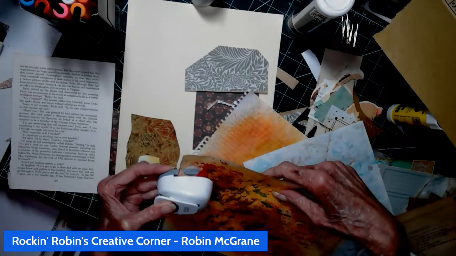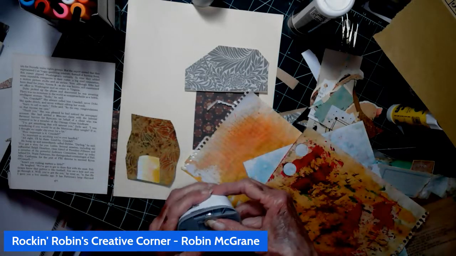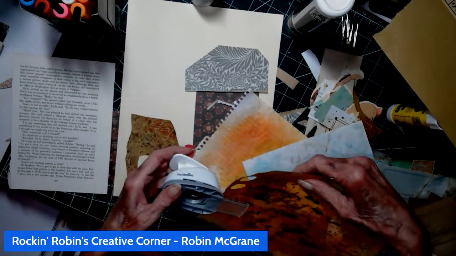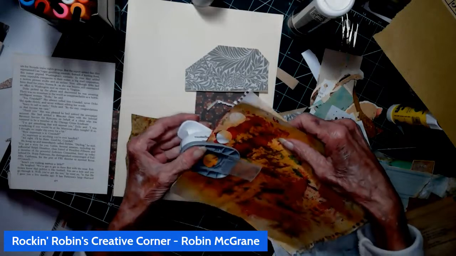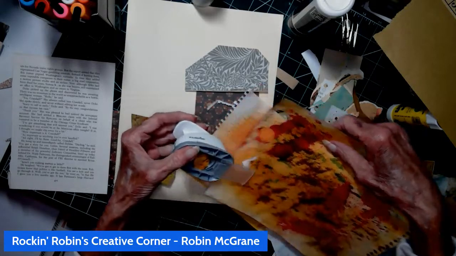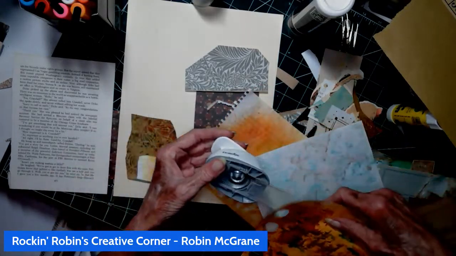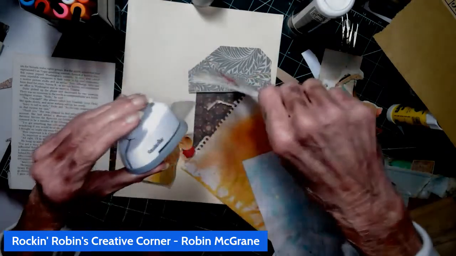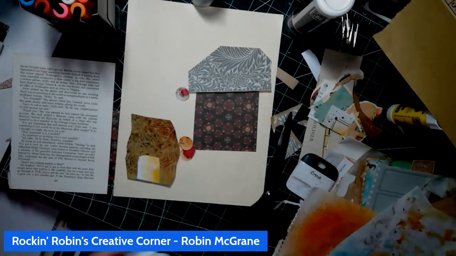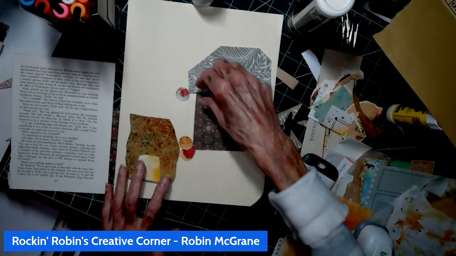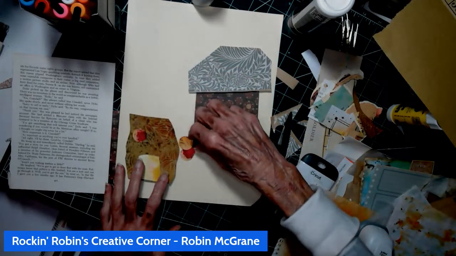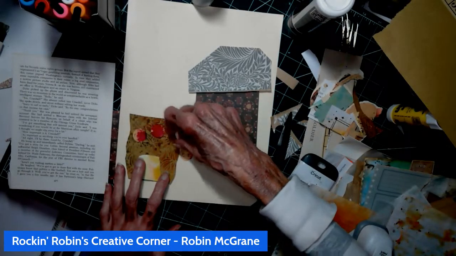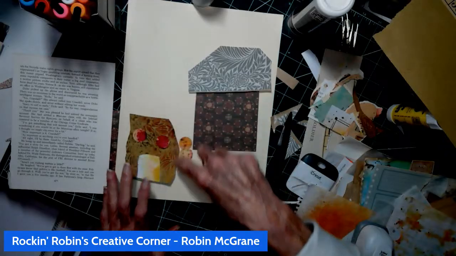Let's just cut a couple of these. See what happens. Yeah. Cut a couple more. All right. Cut another red one. I like that red. Yeah. All right. Let's see. Let's play. What if we had round windows? Oh, that looks like an owl.